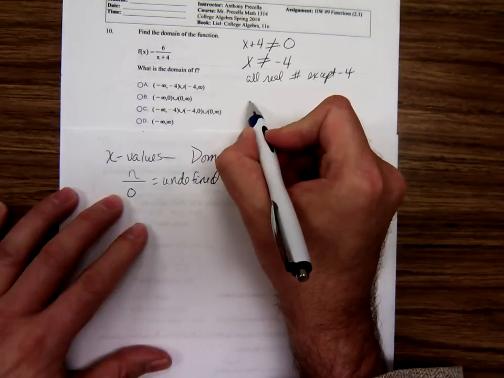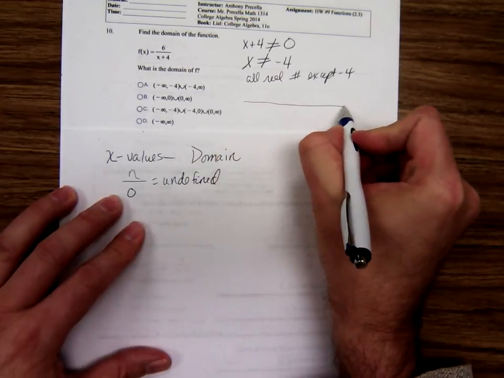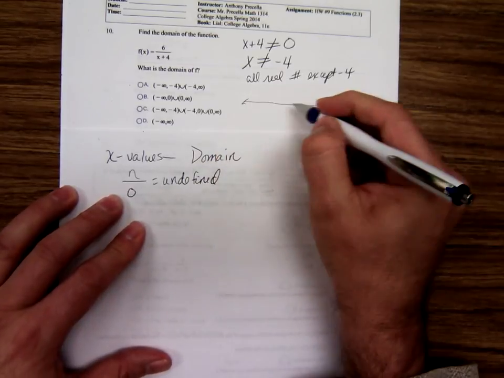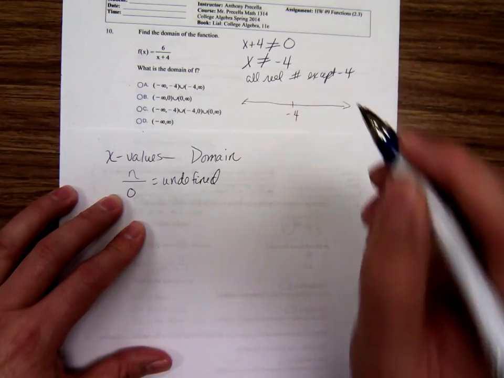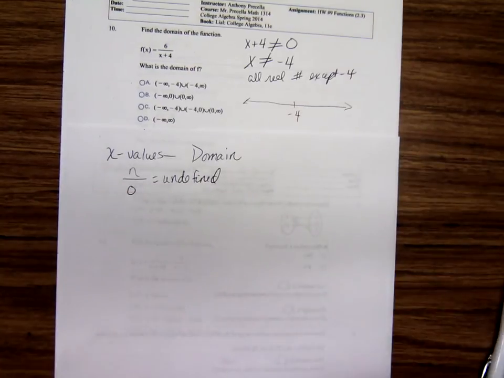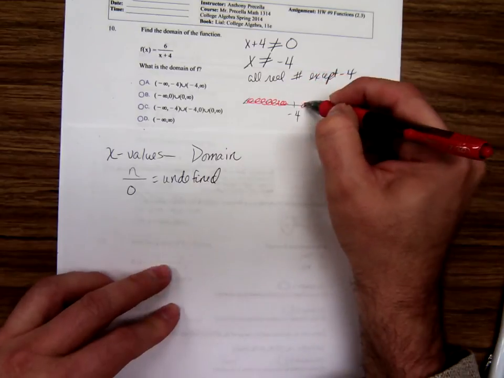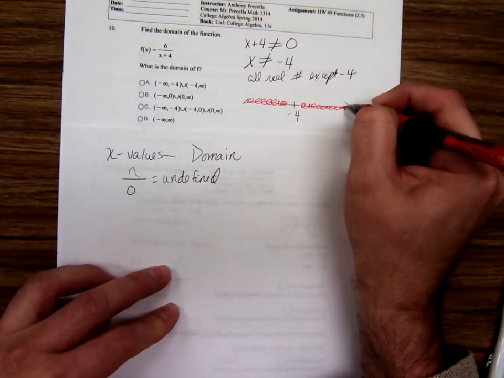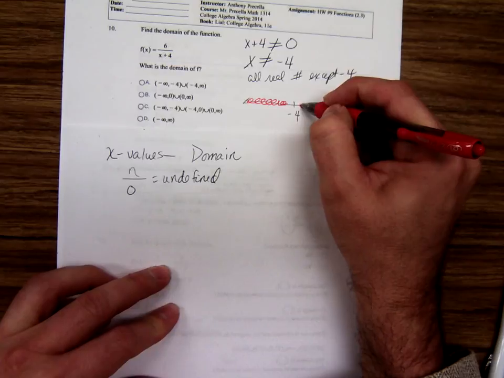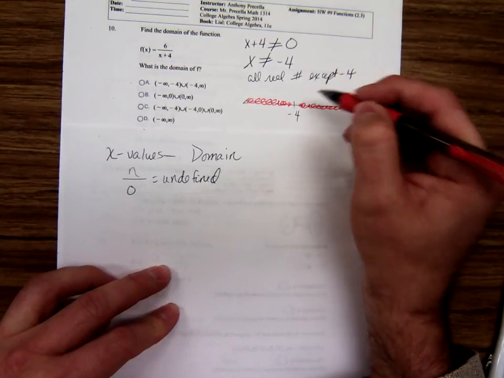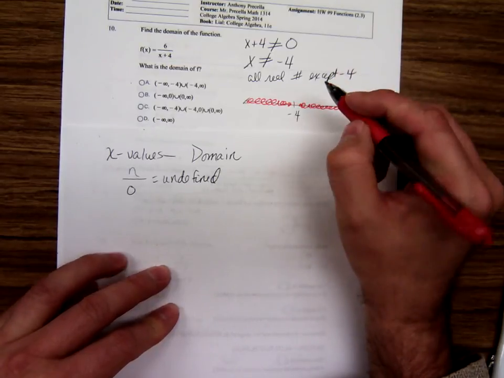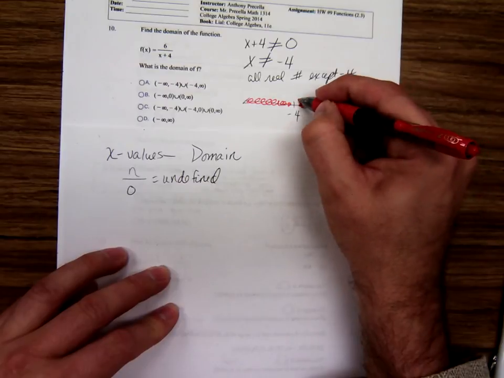If we think of a number line, if we wanted to shade every number except -4, that would be all out here and everything over here. Now, we don't want to include -4, so what would we put at -4? An open or a closed circle? What means don't include? Open.